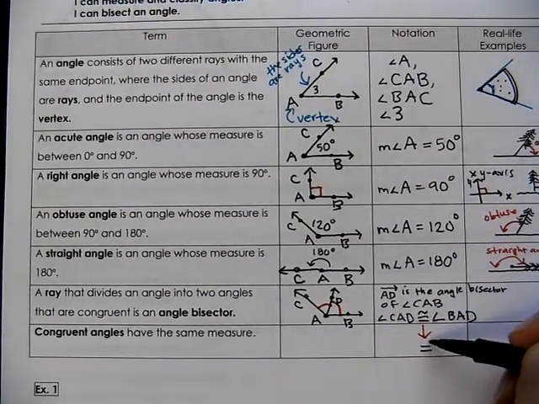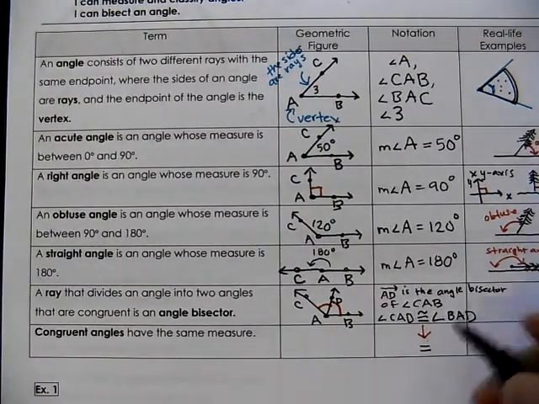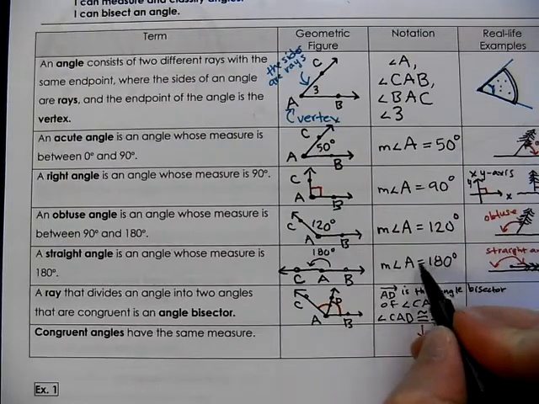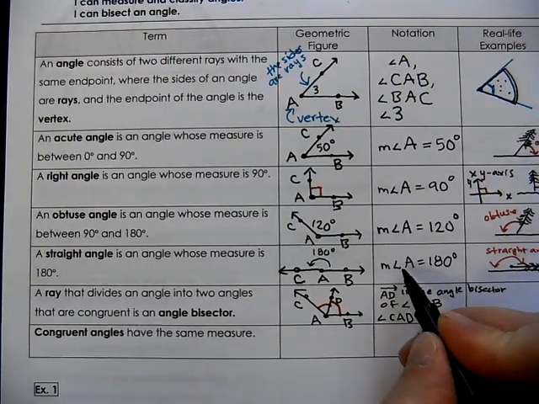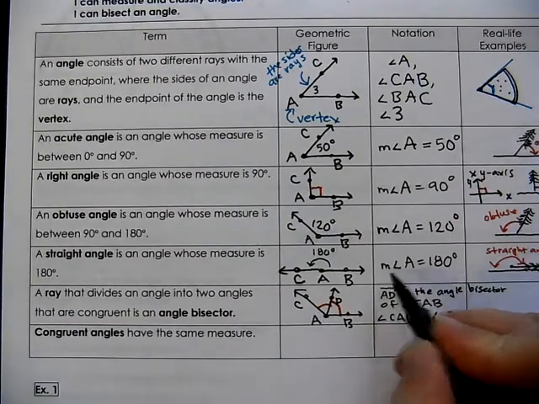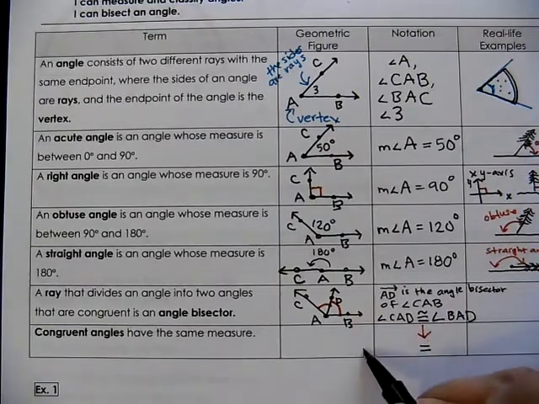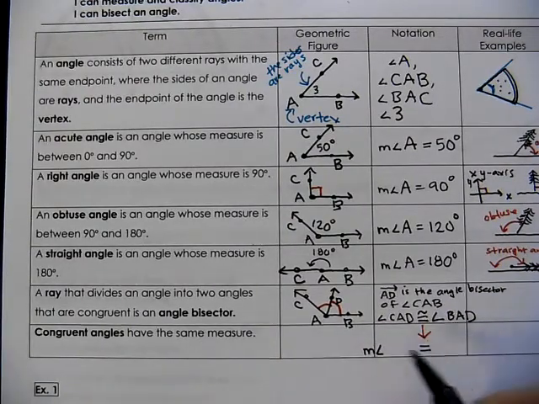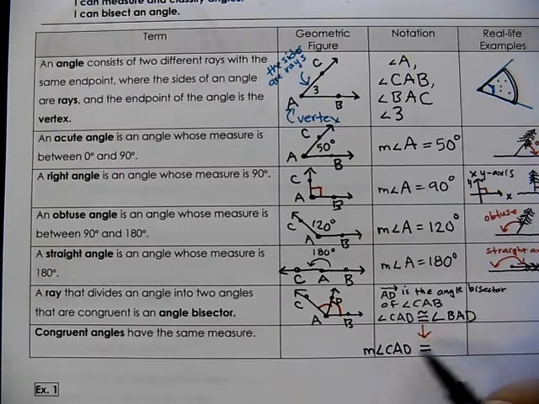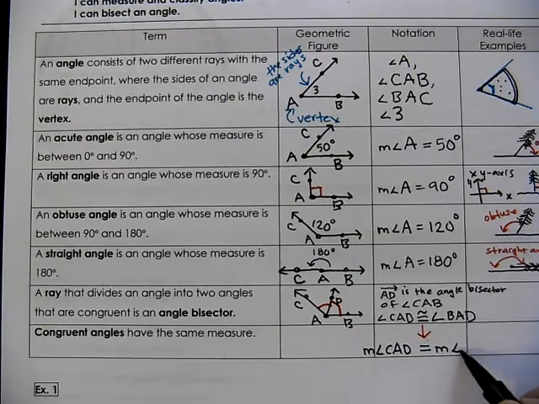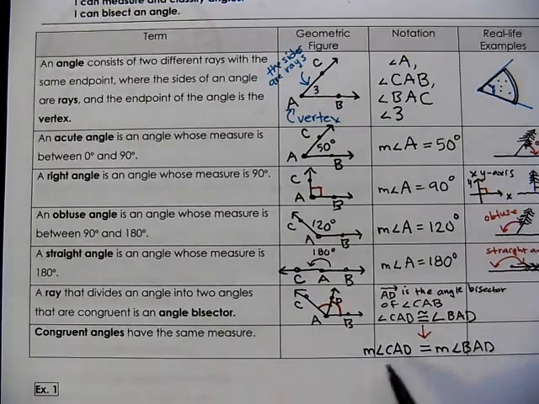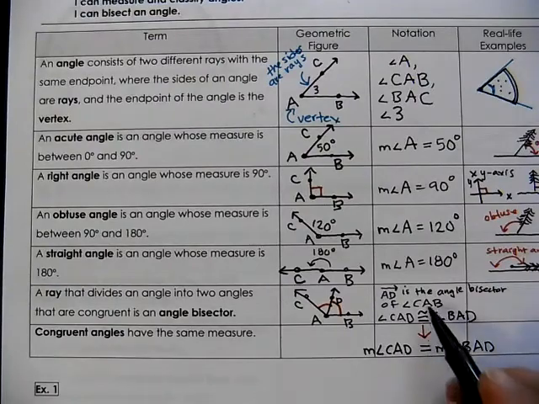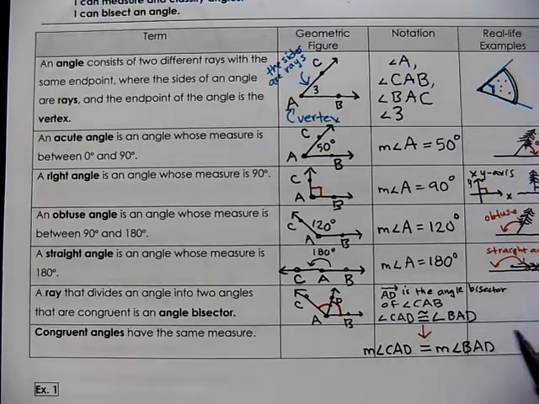But if we do have numbers, then we will use the equal sign. But if we have numbers, then that means we have to put the M in front of the angle symbol to represent we have a measurement. So we would say the measure of angle CAD equals the measure of angle BAD. So it's a lot of writing with all these little symbols, but that's how we communicate 2 angles that are equal in measurement versus 2 angles that are congruent.